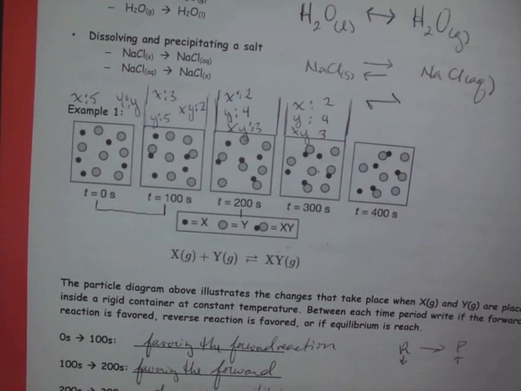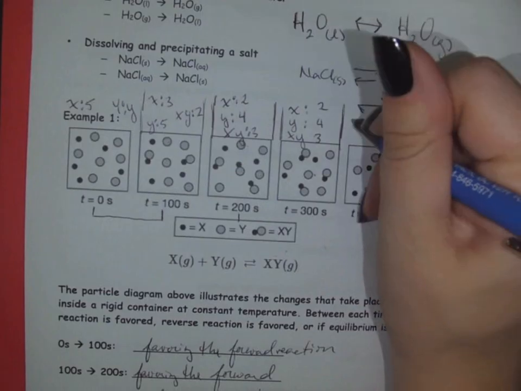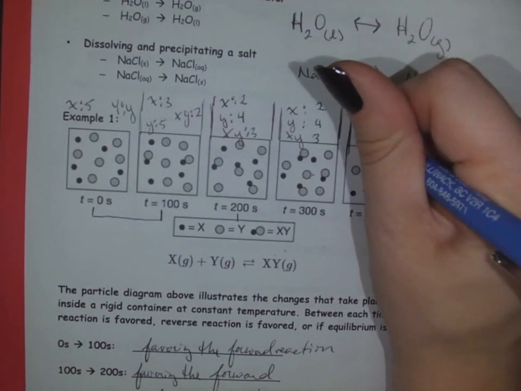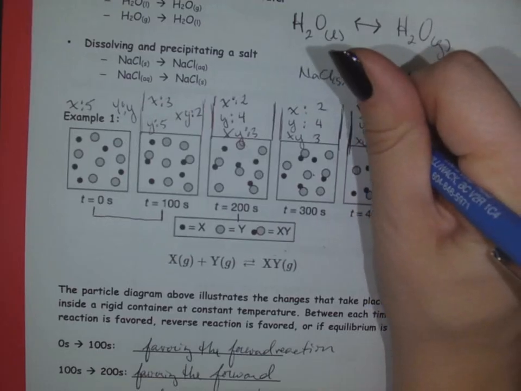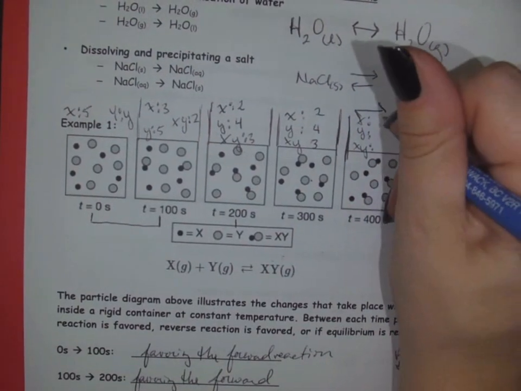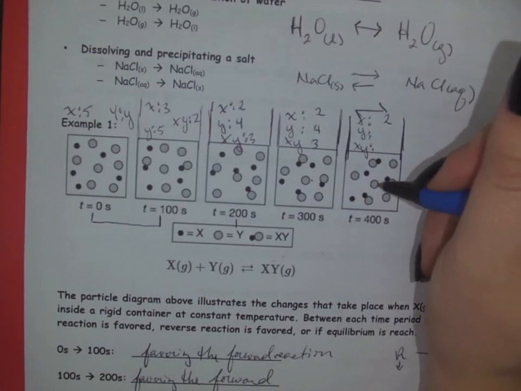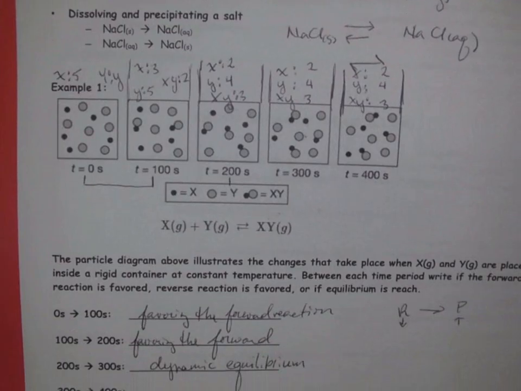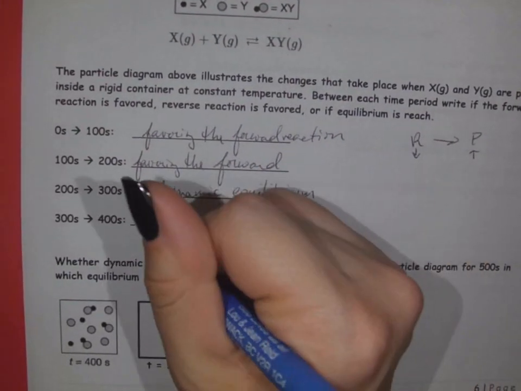Now let's see if it stayed in equilibrium. So we got X, we got Y, and XY. Okay, let's count this up. There's 2X, oh, that's looking promising. There's 1, 2, 3, 4 Y, and there's 3 XY. So we are still in dynamic equilibrium.